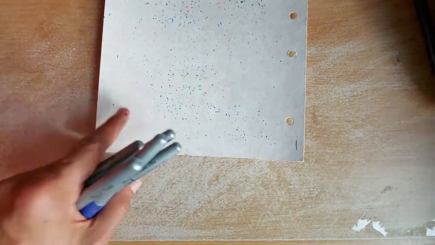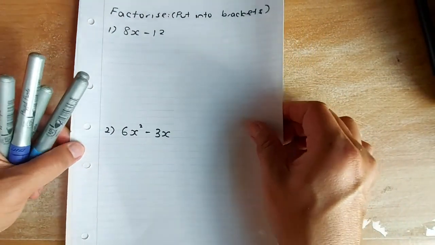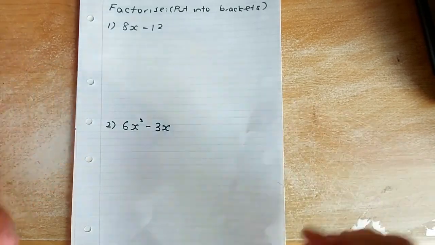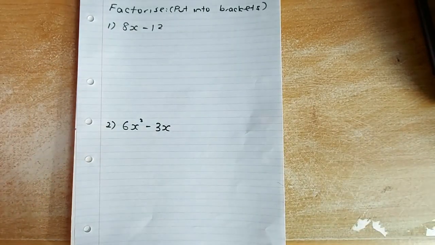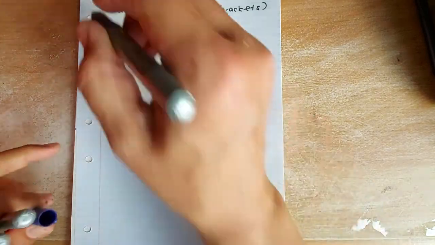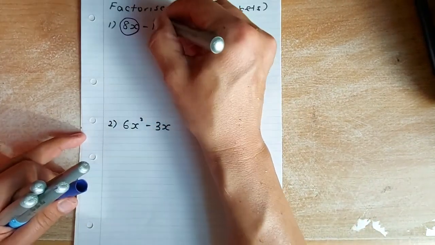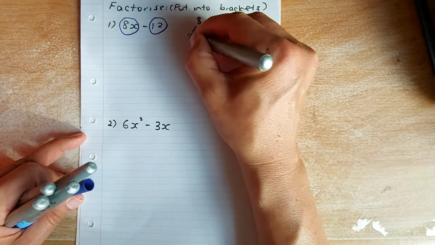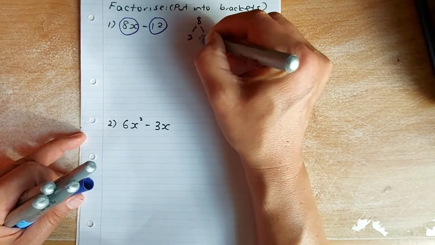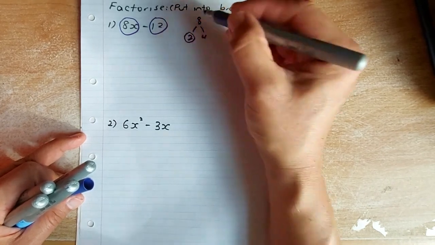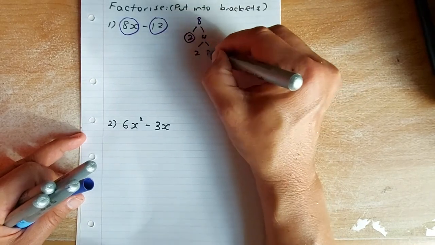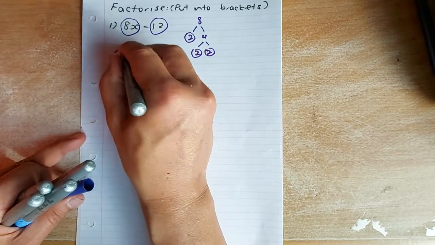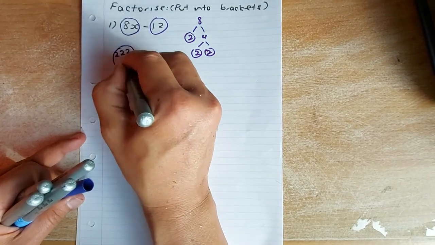Okay, now we're going to do factorize. The word factorize means to put into brackets, and is the reverse of expanding. So what I would do is put into bubbles, first and second. I'm going to break 8. 8 is made up of 2 and 4, and 2 is a prime number. I'm just going to circle them, and 4 is made up of 2 and 2. So 8x is actually made up of 2 times 2 times 2 and x.